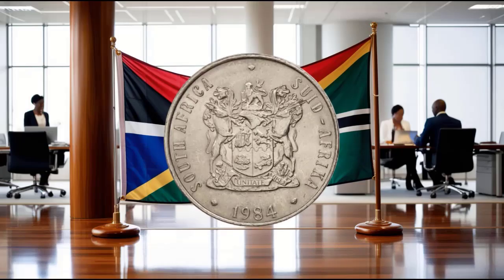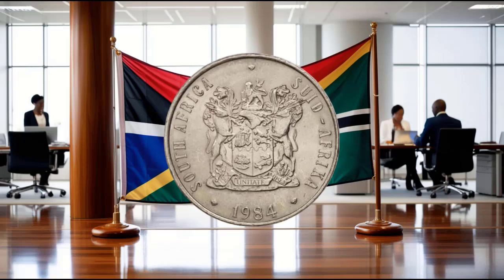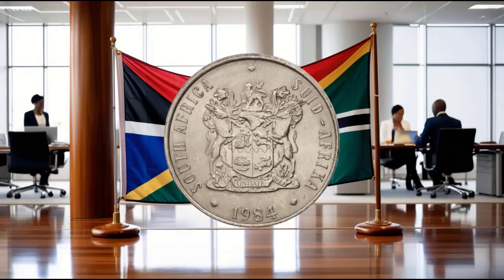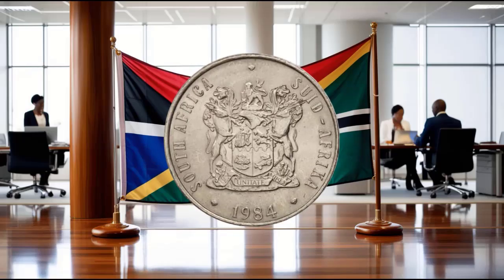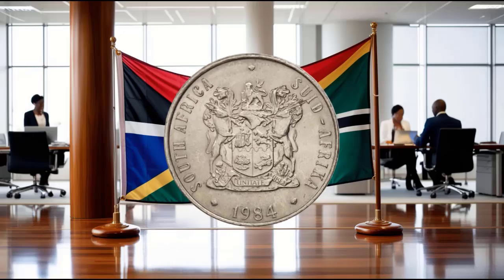The first is condition. A coin that has been protected from scratches, wear, and damage is usually more interesting to collectors. The second is rarity. A coin that exists in limited numbers or has a special feature can attract more attention. The third is demand.